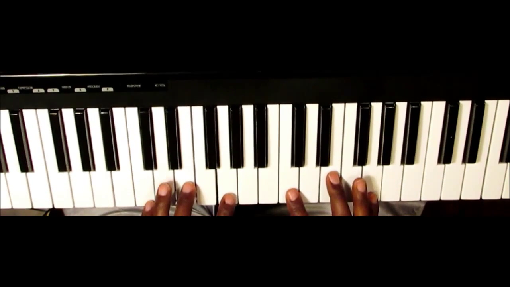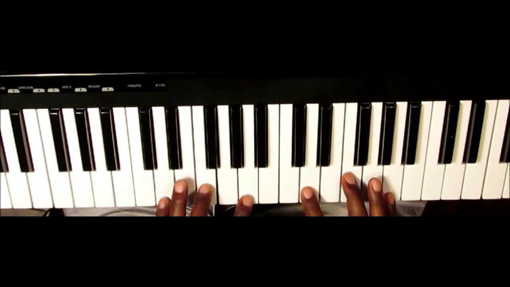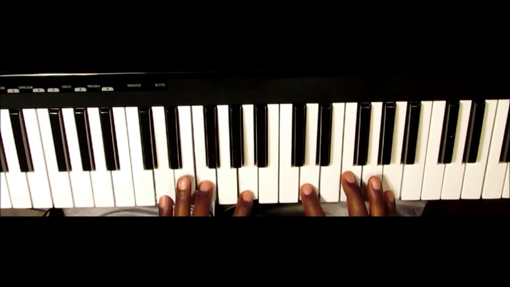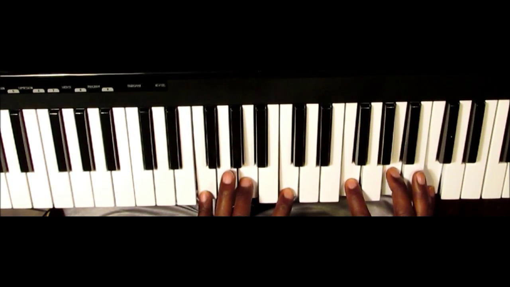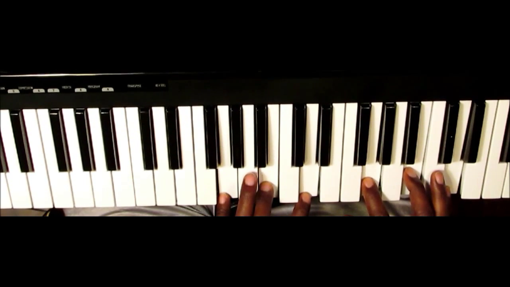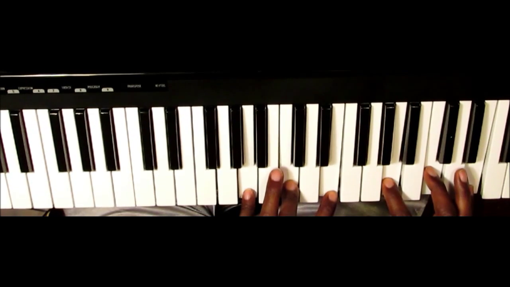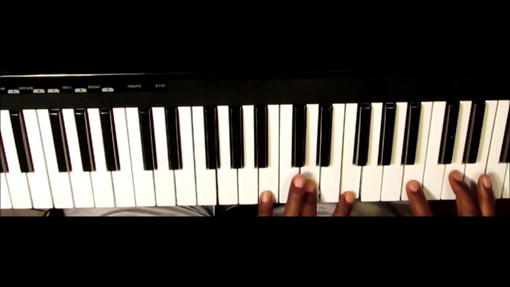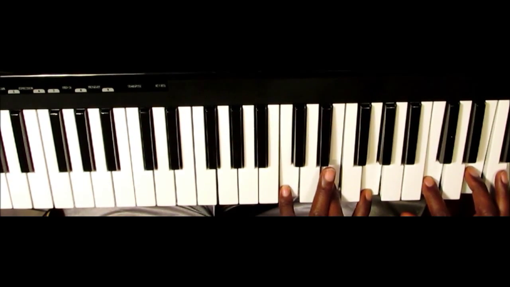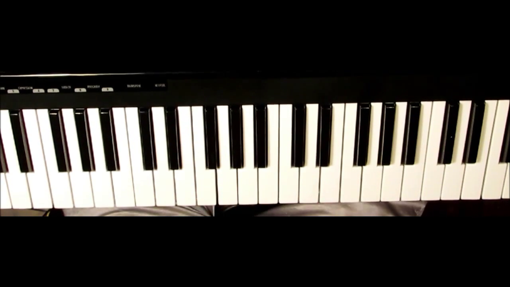So again, the first chord major, second chord minor, third chord minor, fourth chord major, fifth chord major, sixth chord is minor, seventh chord diminished, and back to the one. Now, very important to know that.